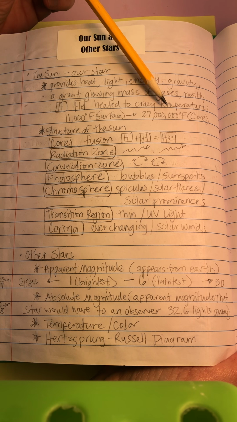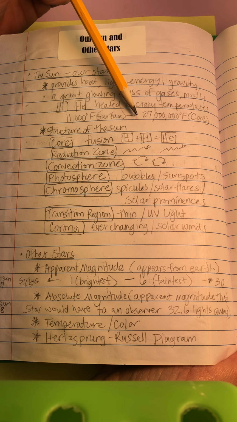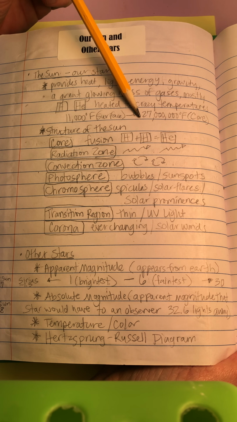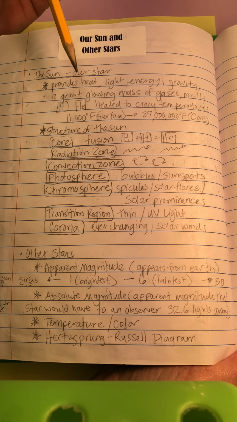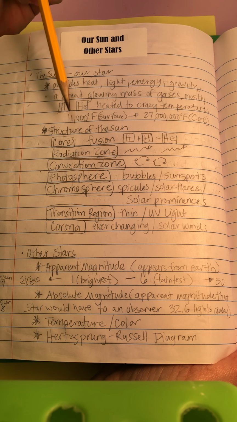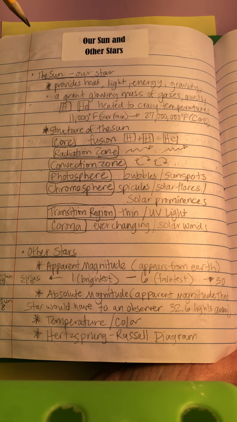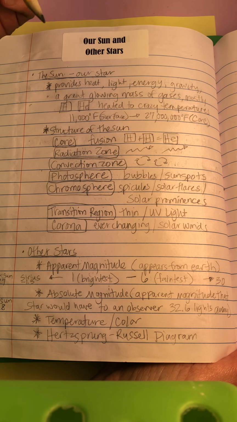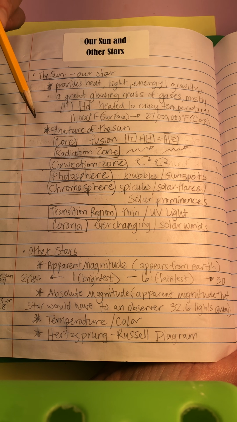Of course these are theories because we haven't really gotten to the core, but they're estimating it to be around 27 million degrees Fahrenheit. That would be on average, right? So this sun is this big glowing mass of superheated gases, and it's going to provide us with the heat, the light, the energy, and the gravity, the things that we need for life here on Earth.